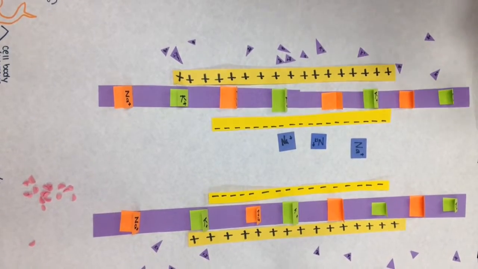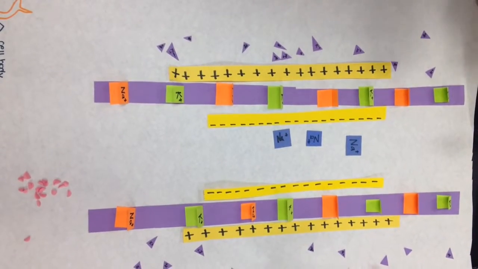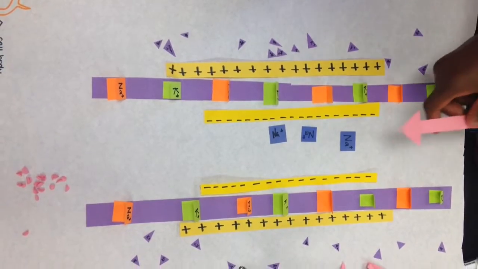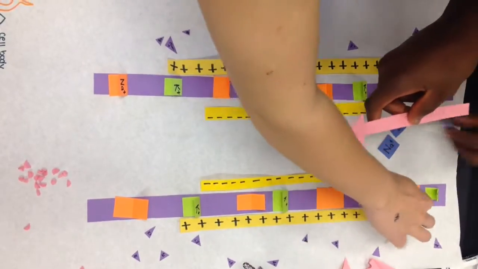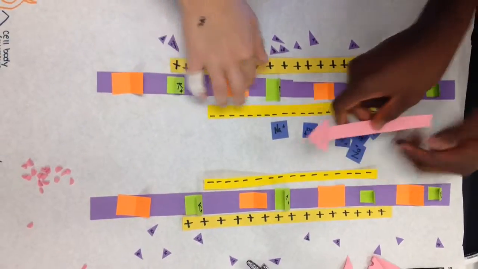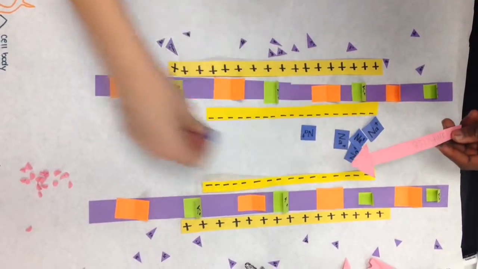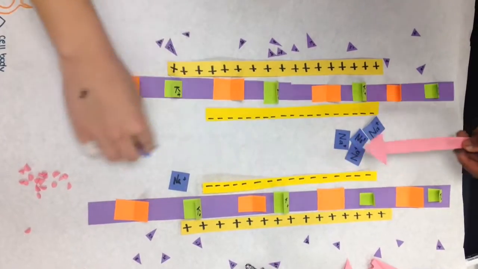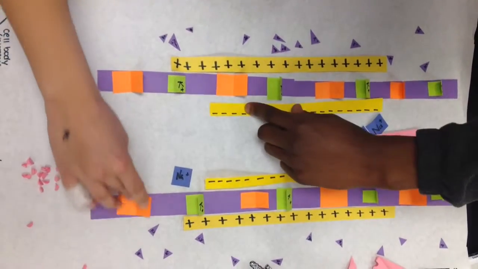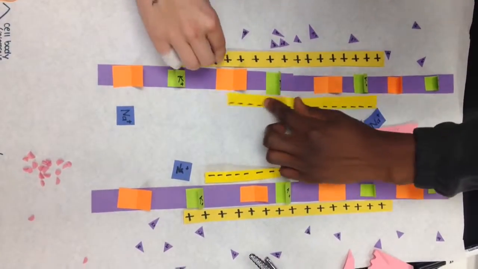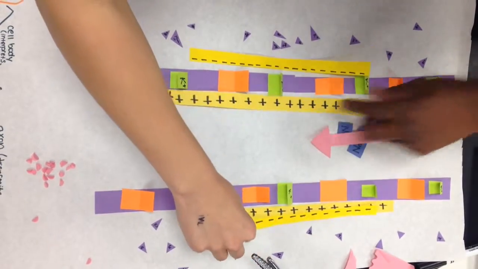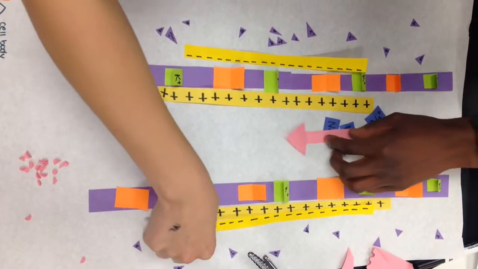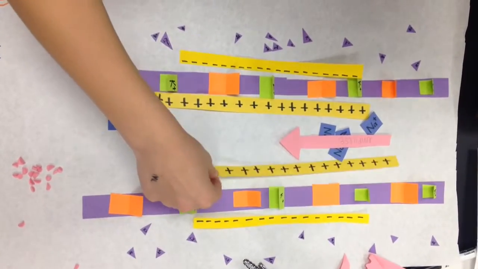And then an impulse from outside of the neuron comes in, and more sodium comes into the cell, which opens the Na channels, and then the charge of the cell depolarizes, meaning the charges switch, and it's a positive charge within the cell because of the sodium.